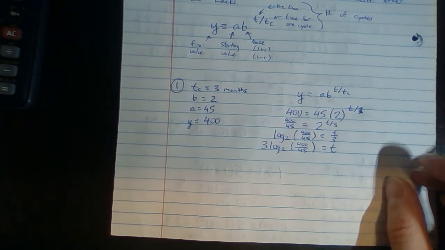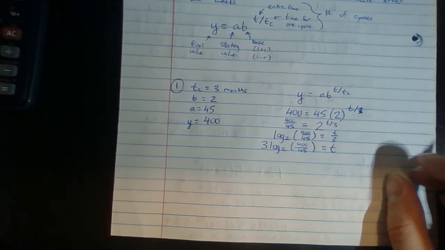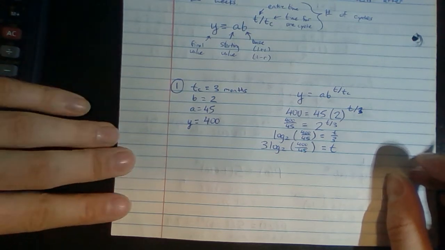So I'm just comparing to what we have in the notes. So this is different. This is an alternative method to what we have in the notes. In the notes, they've just simply taken the log of both sides.